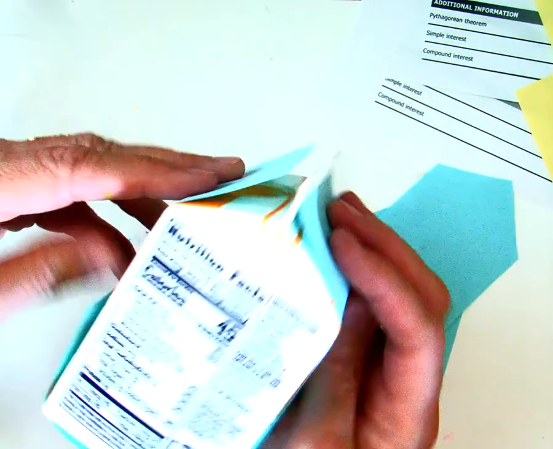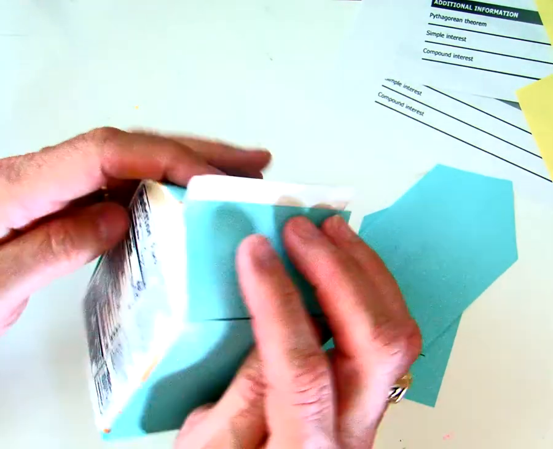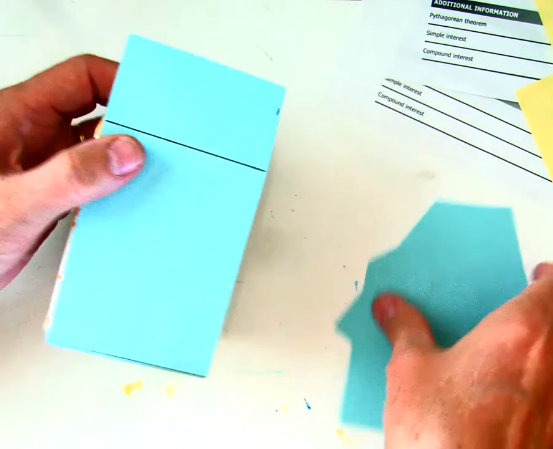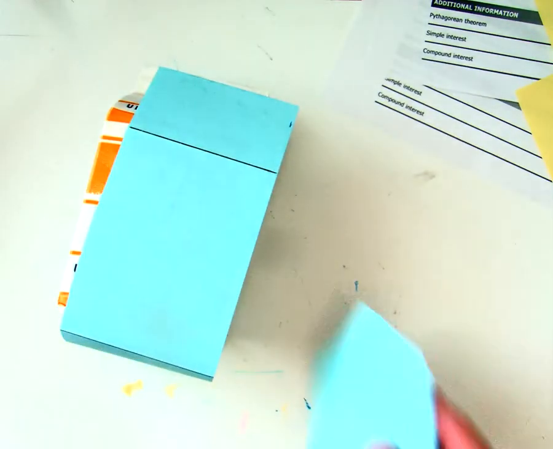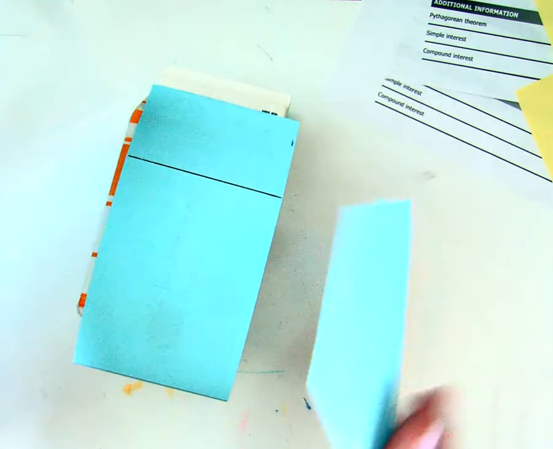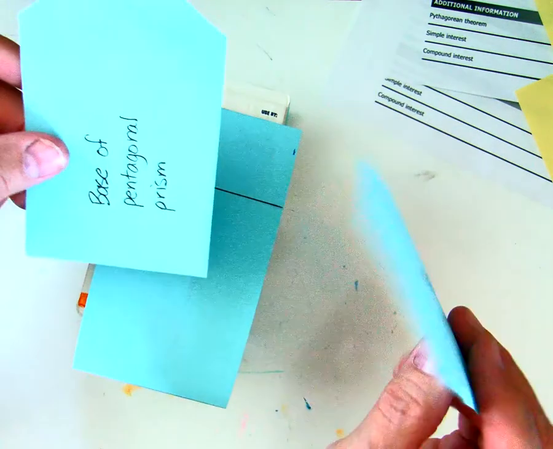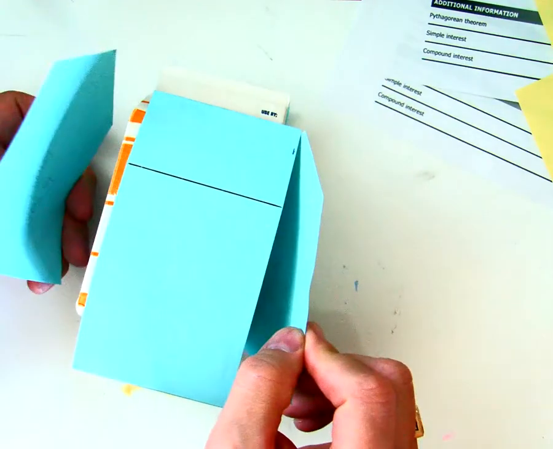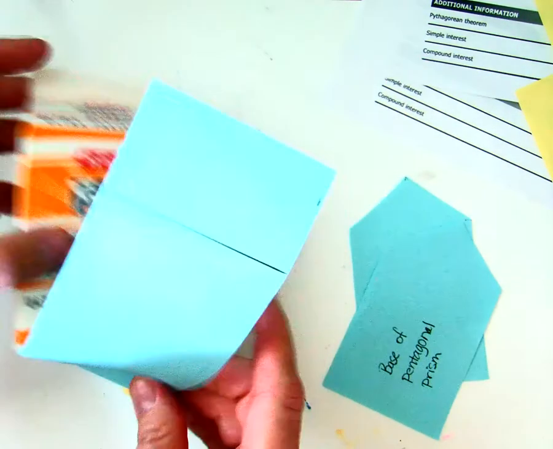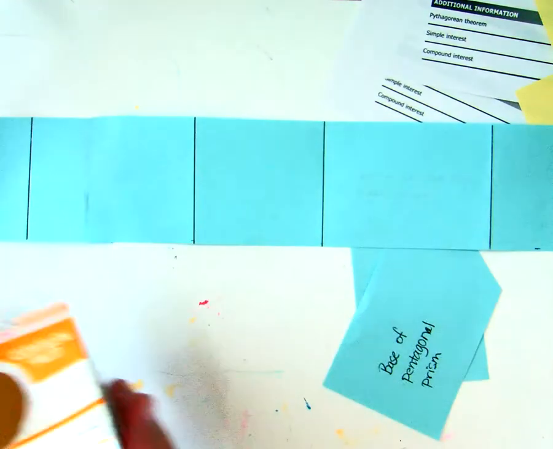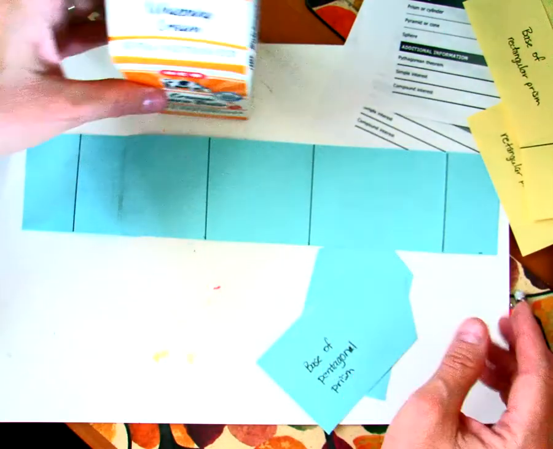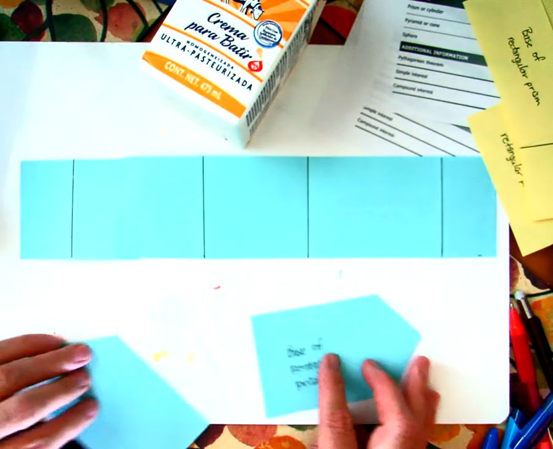So this then is the lateral surface area, because the lateral surface area, or the label, is always between the bases. Okay? The bases are the same size and shape, they're congruent, and they're parallel and opposite each other. So in this particular case, this is the label, or the lateral surface area of the whipping cream box, and these are the two bases.